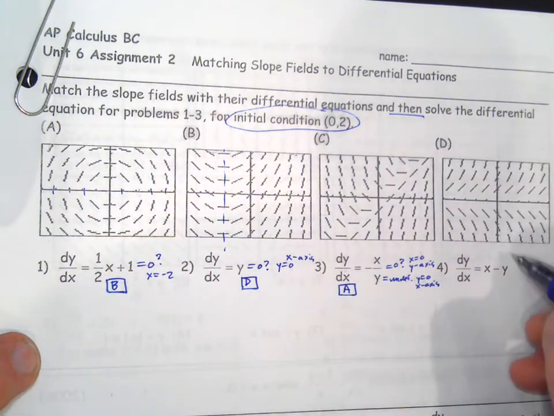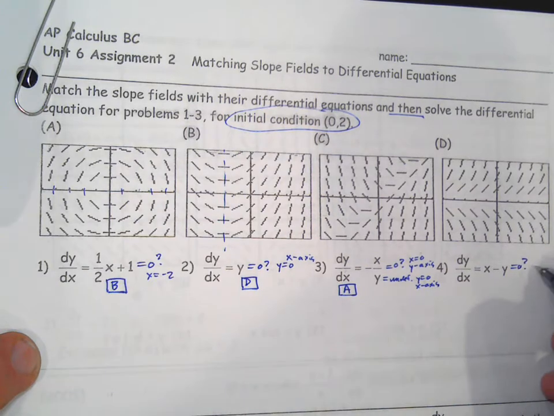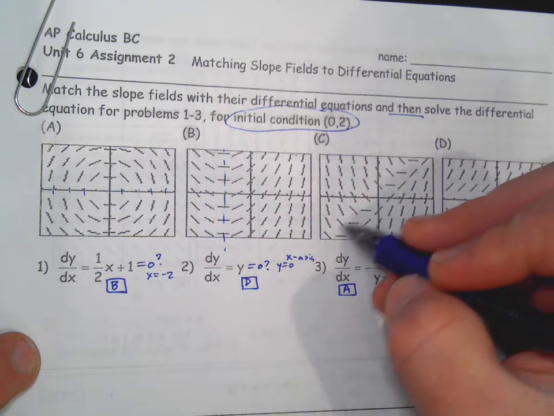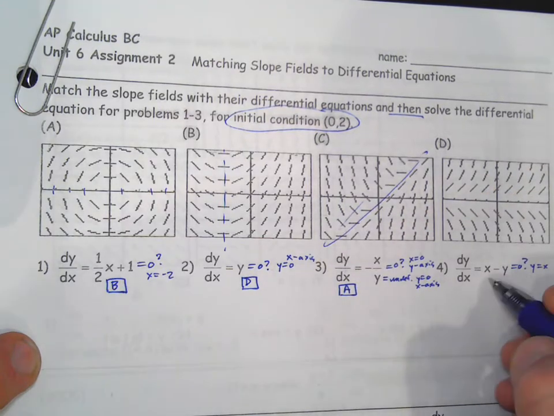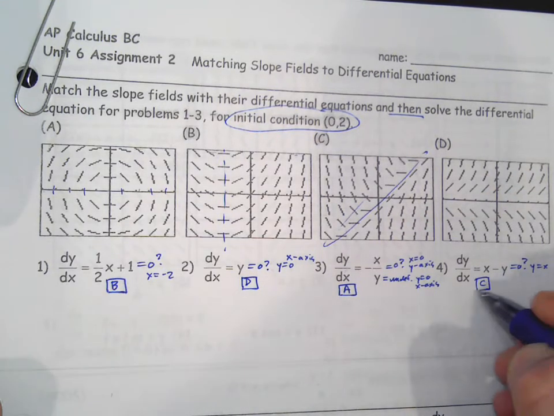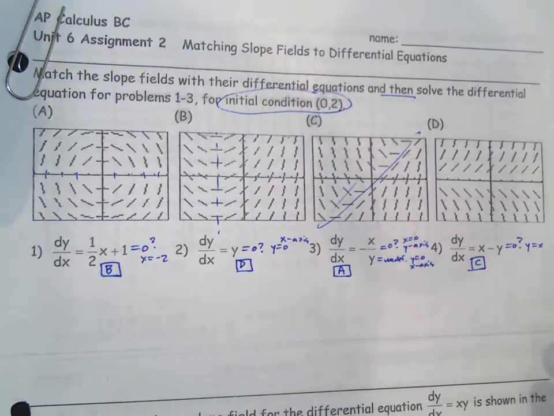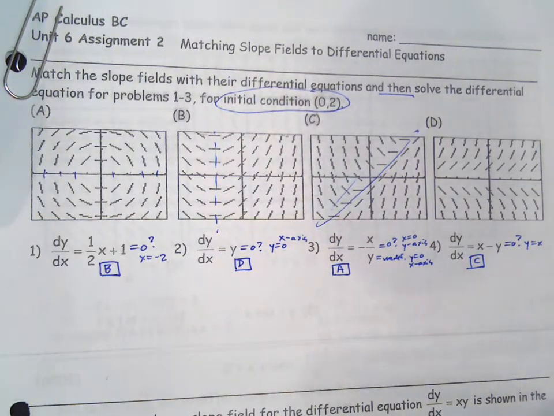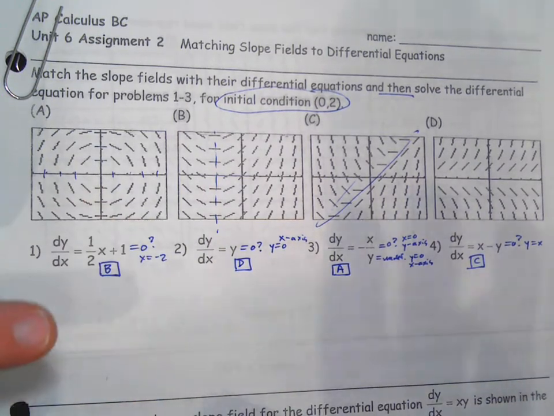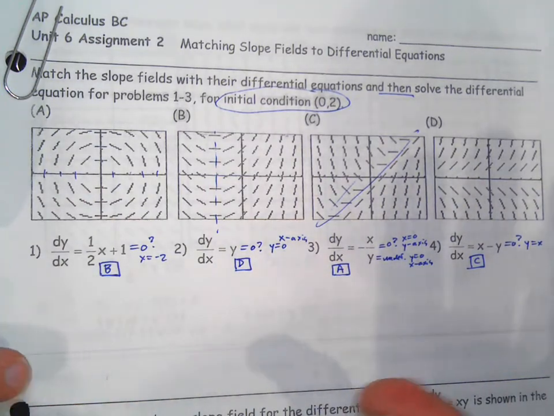So next, one equals 0 is going to be y equals x. So along a slanted line, that. So I think that's C. So just by process of elimination, we could go further. We could look at positive slopes, negative slopes, just if there's any two that it's hard to tell.